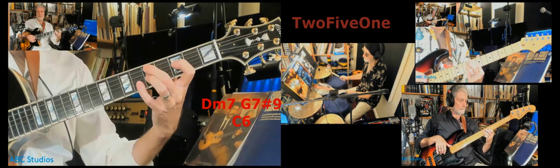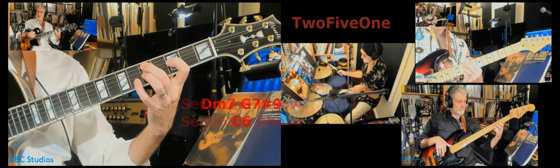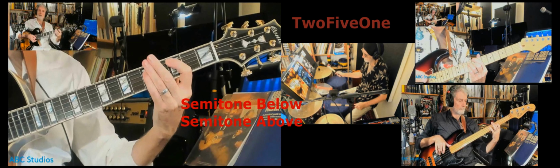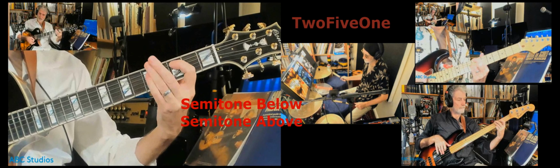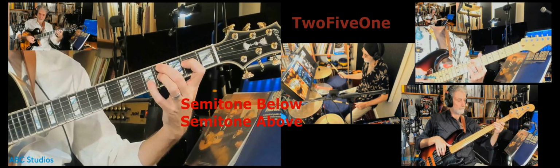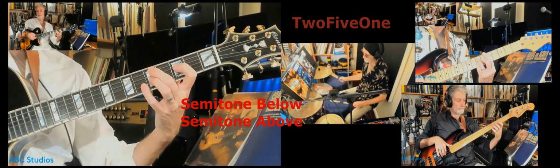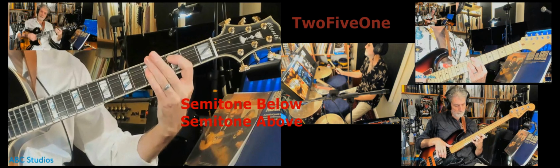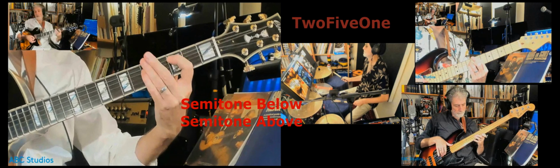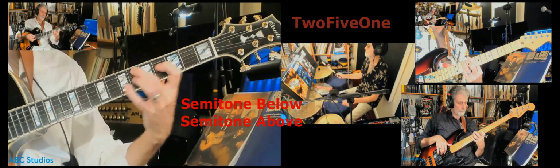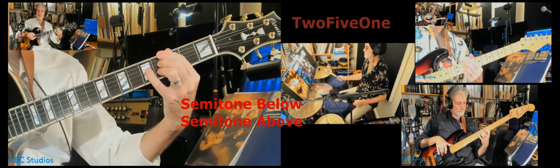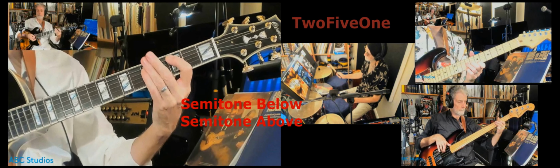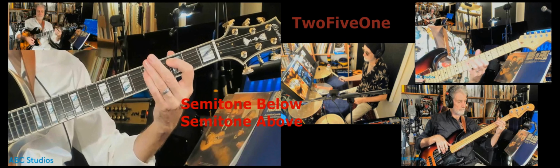Now, of course, any one of these chords you can approach from a semitone below. From a semitone above. Just got to be careful, don't speed up here.